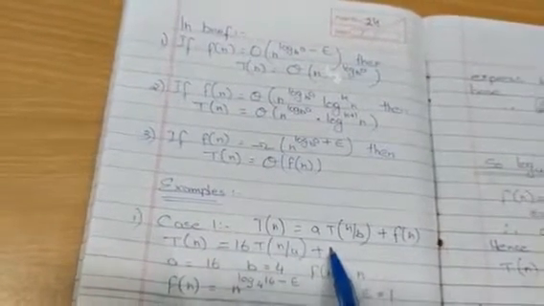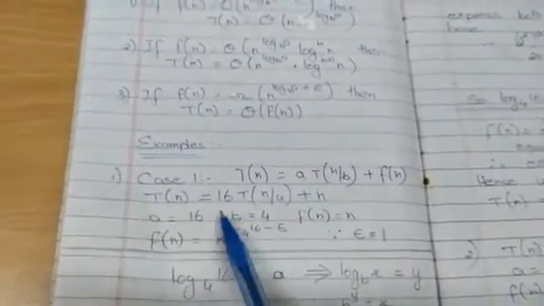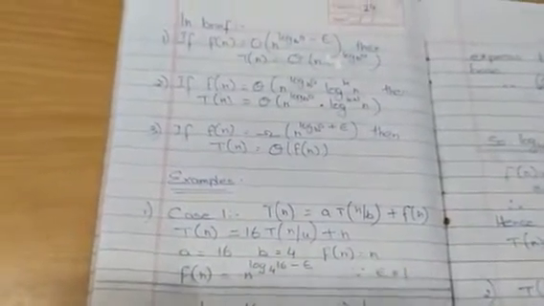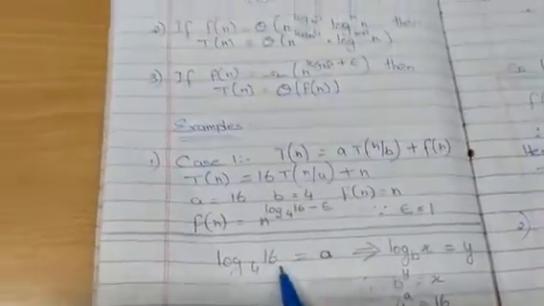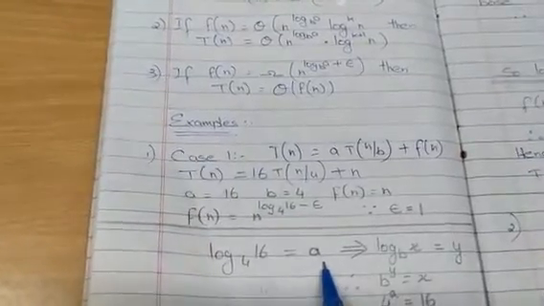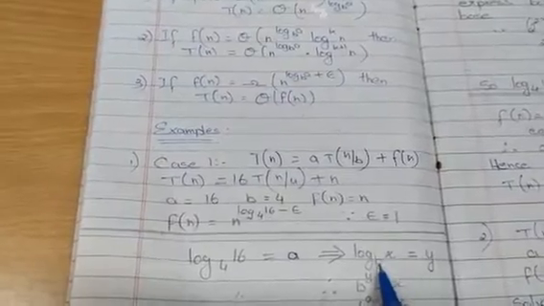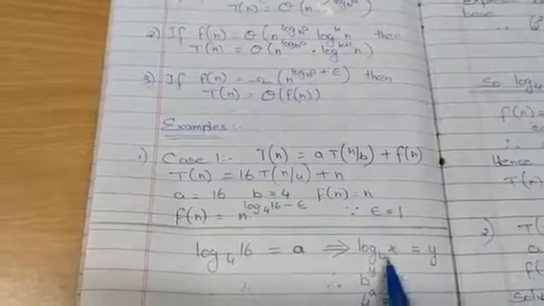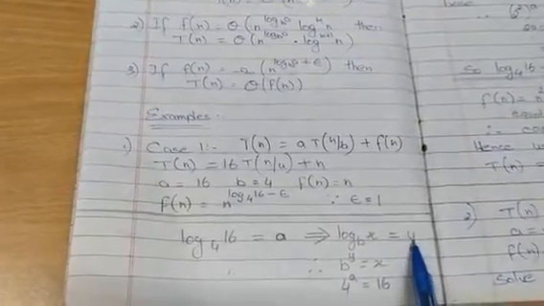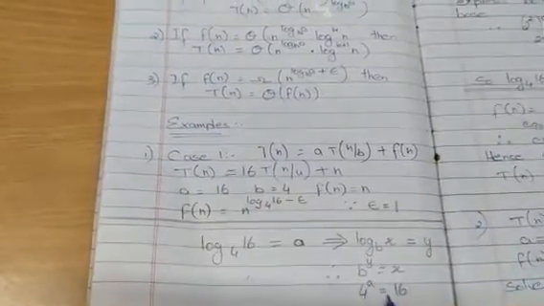Now you have to check whether this n is n raised to 1. So this power value should come to 1. Whether it is coming to 1 or not, how will you solve that? We will find it out. Suppose log 16 to the base 4 is equal to a. Then you can solve it like this. Log x to the base b is equal to y, then b raised to the power y is equal to x. That means in this case 4 raised to a is equal to 16.